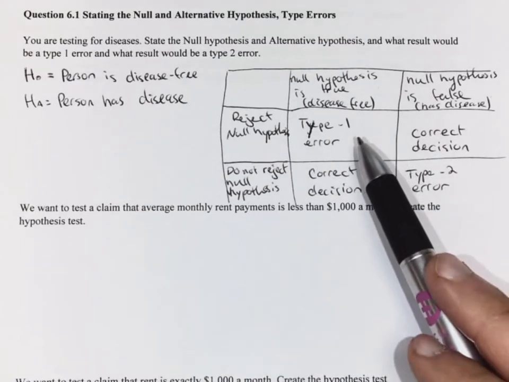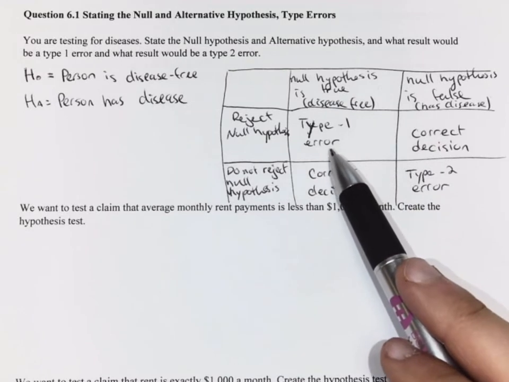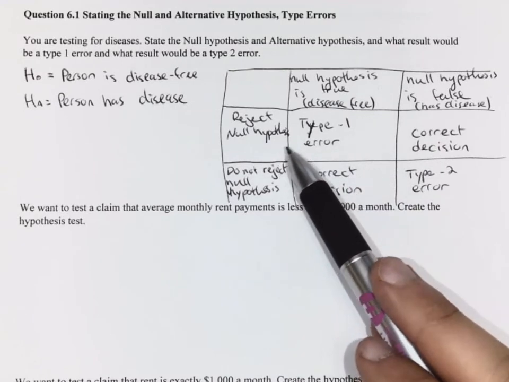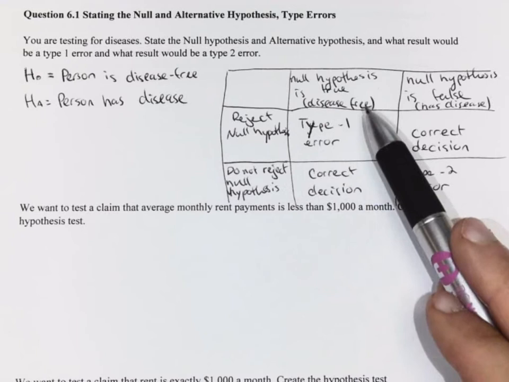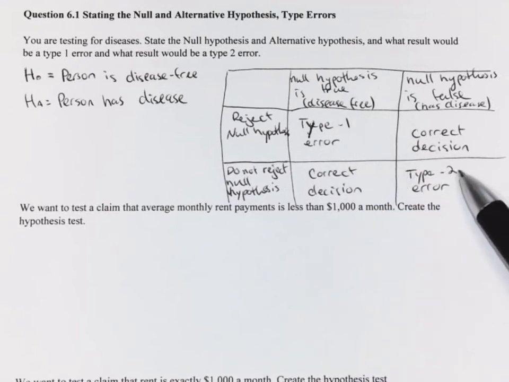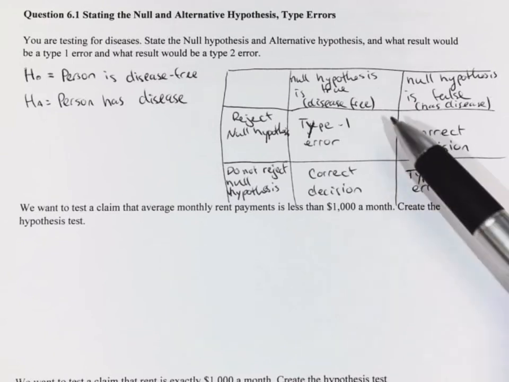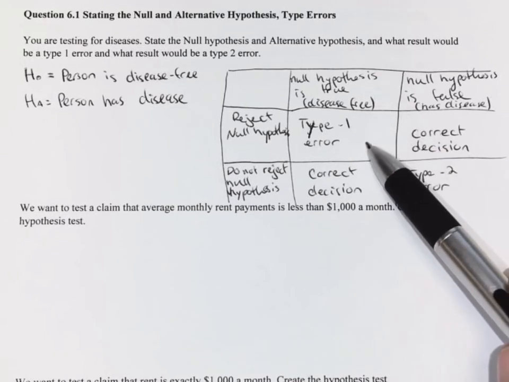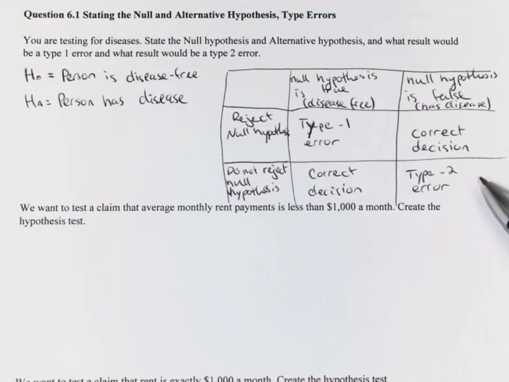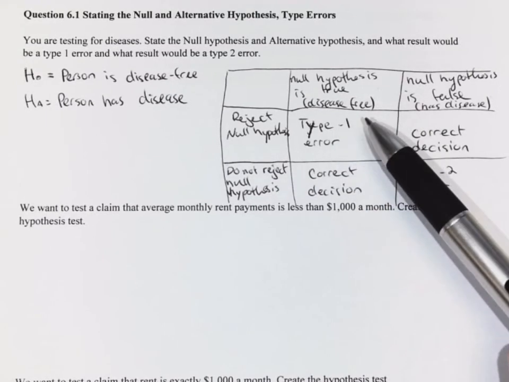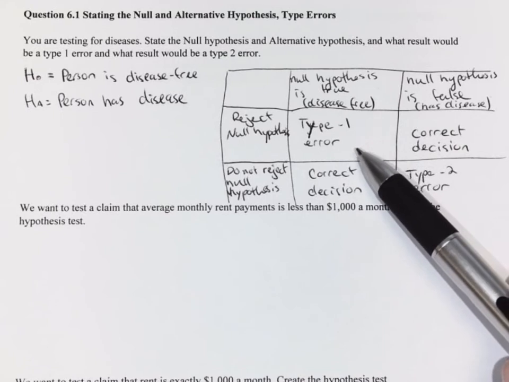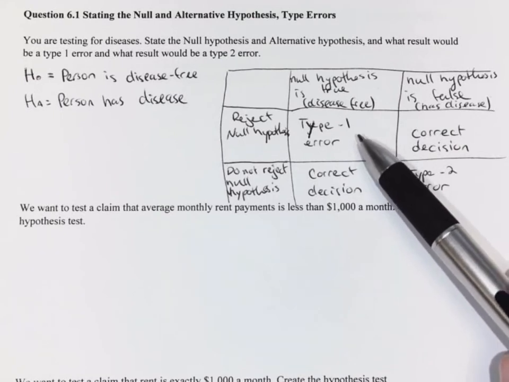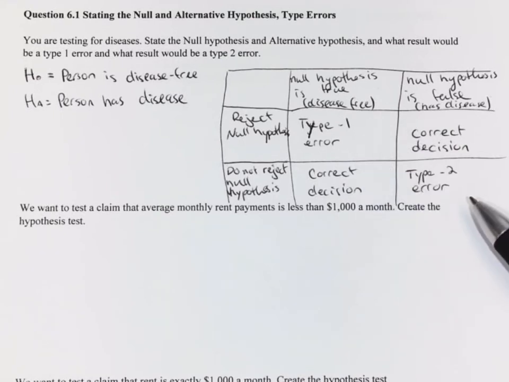So type 1 error would be when the tester believes that they have disease when they do not, versus the opposite. So this makes more sense when we consider it in the legal world. This would be like convicting an innocent person, and type 2 would be like letting a guilty person go free, where we do not want as many type 1 errors. We're okay with more type 2 errors.